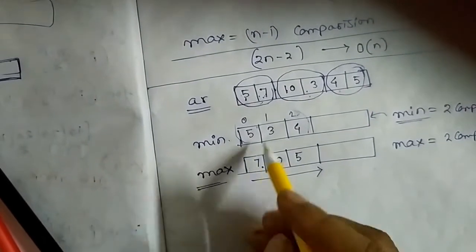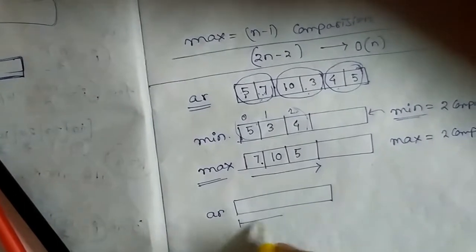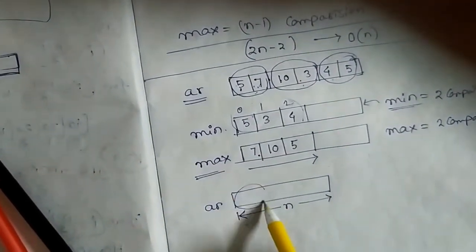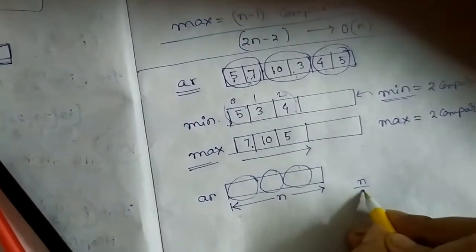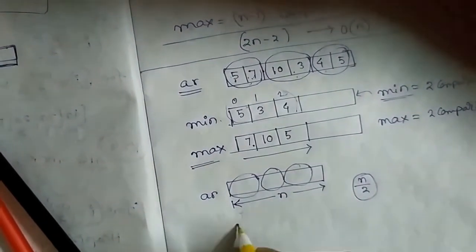That means if I have n elements in my array, every time I am choosing a pair, so the number of pairs will be n by 2, and for every pair I am making one comparison.